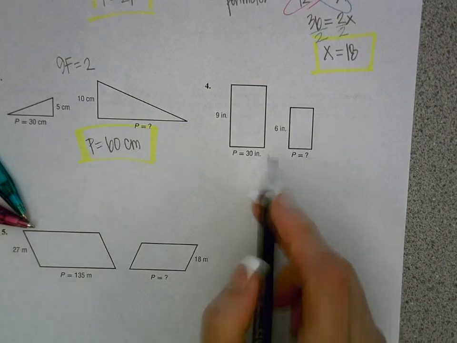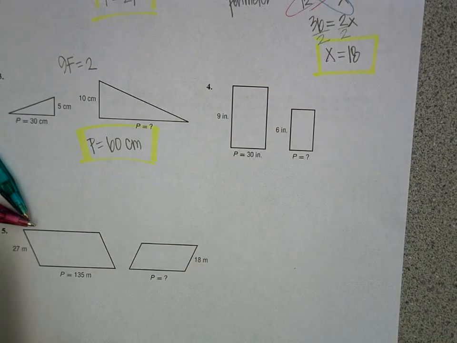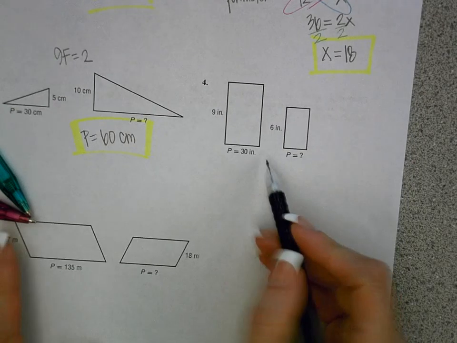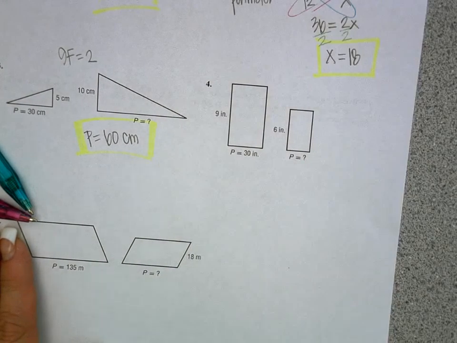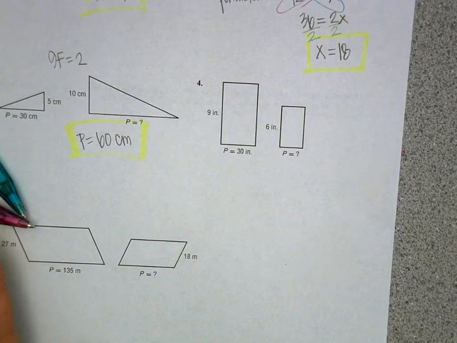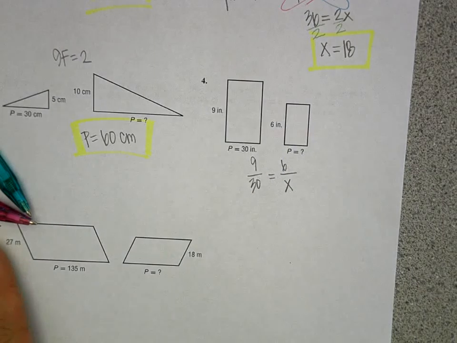So, for this one, it's not super obvious what the scale factor is. 1 over 3. Close, but not quite 1 over 3. So this one, we're going to set up the ratio again. Side length over perimeter, 9 over 30, is equal to side length over perimeter, which is x.